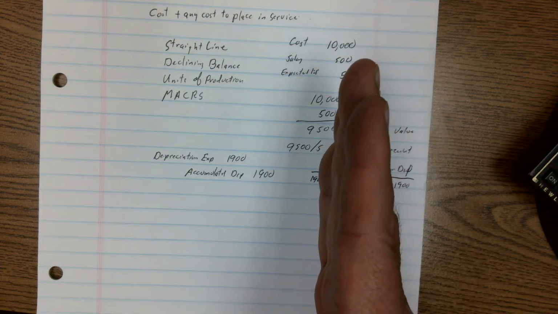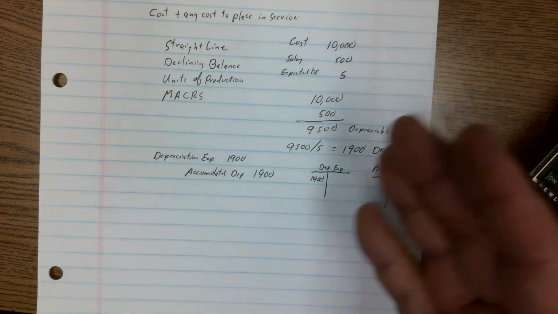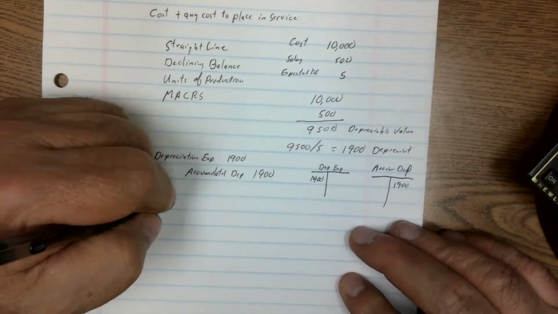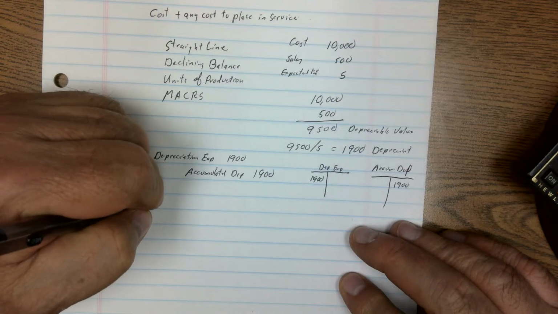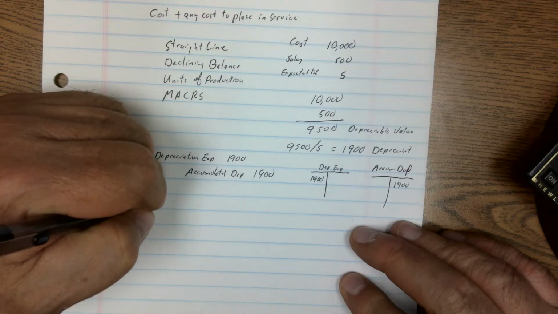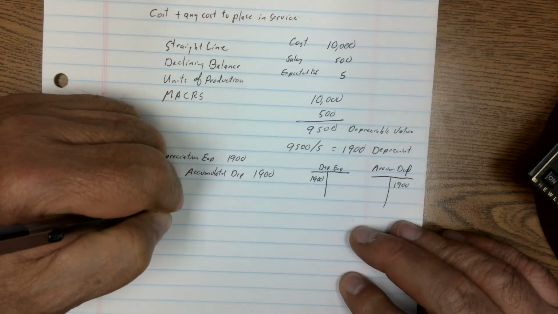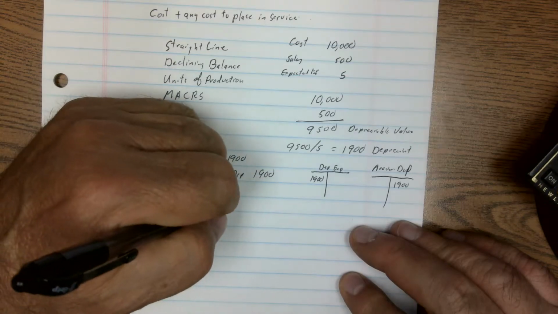The depreciation expense is an income statement account. It resets to zero every year, and I do that a couple of ways. The easiest way is just to debit retained earnings 1,900.